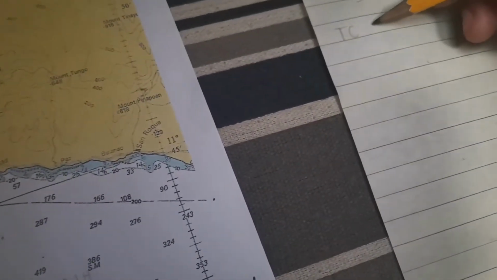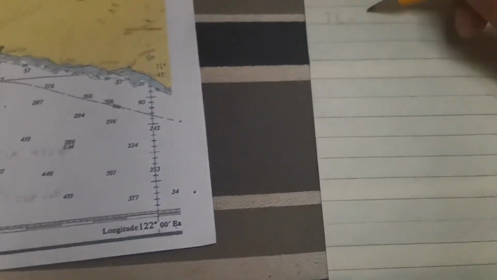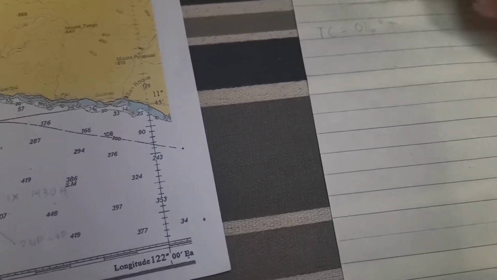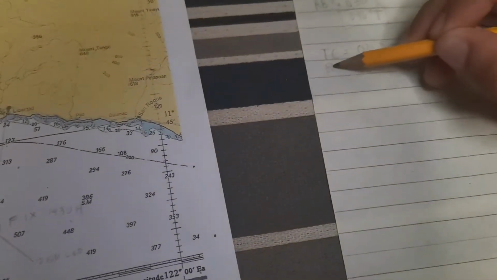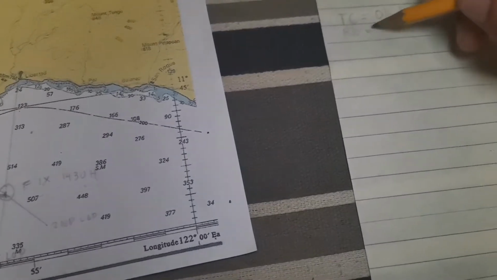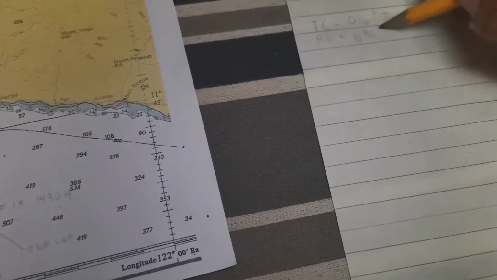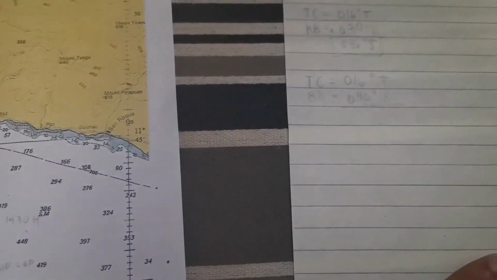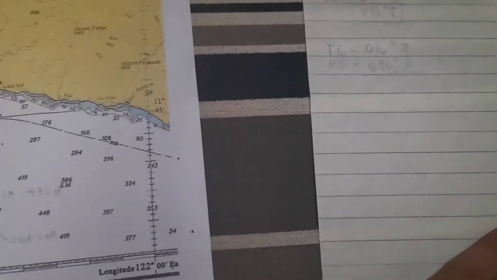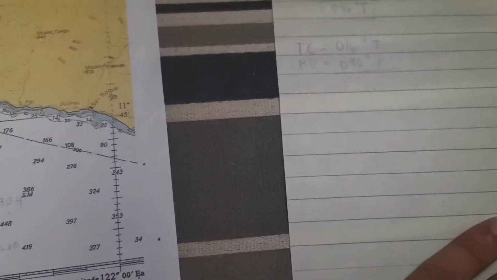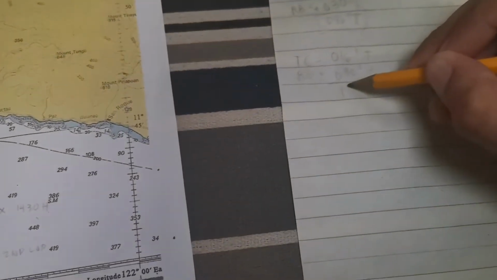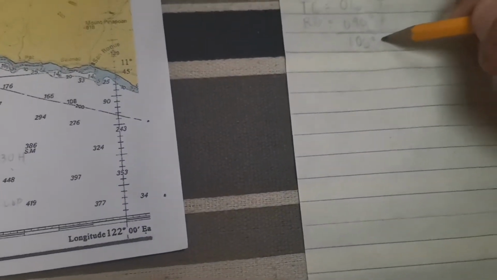True course is equals to 016 degrees true, while our relative bearing is at 090 degrees R. So again, let's add both of these. 016 plus 90 is equals to 106. 106 degrees true.